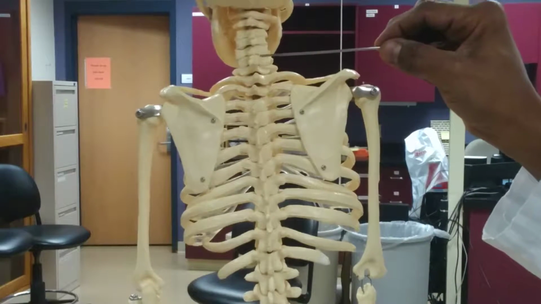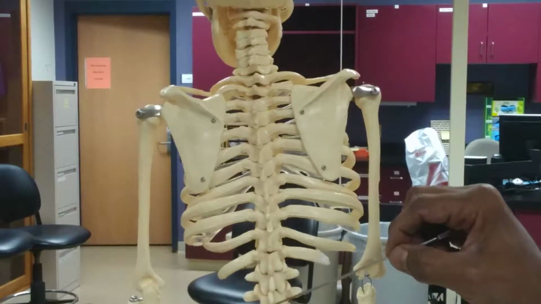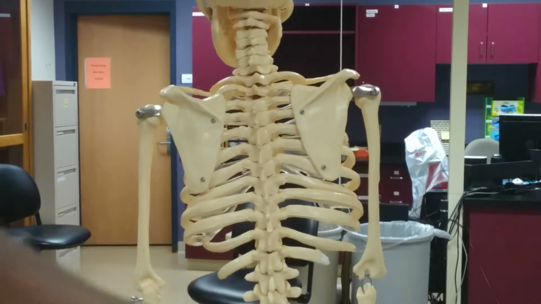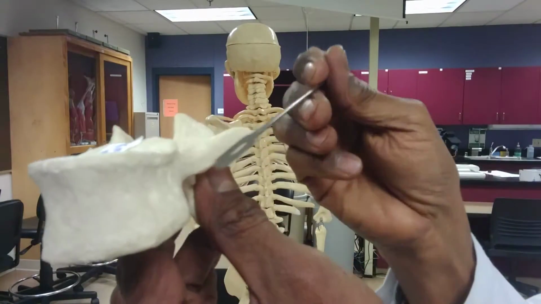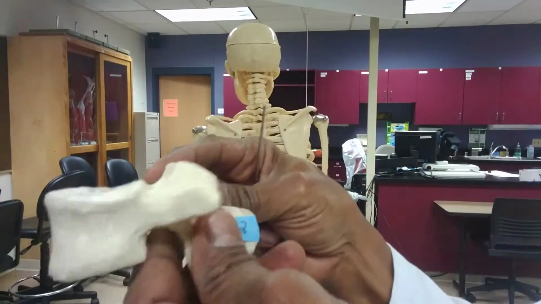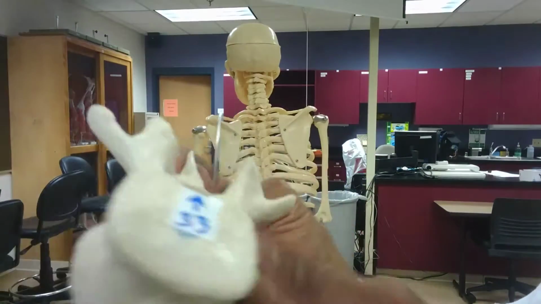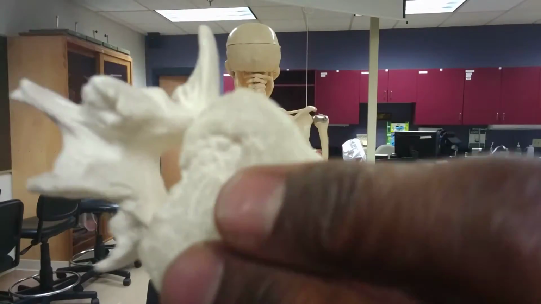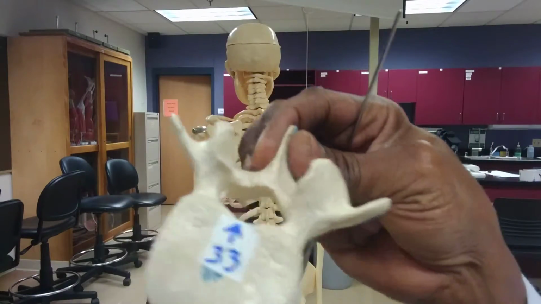On the posterior side, the vertebral column is formed of vertebrae. There are 7 cervical vertebrae, 12 thoracic, 5 lumbar, 5 sacral, and 3 coccygeal vertebrae. Each one of these vertebrae does have a body. It has 2 processes, known as the transverse processes and the spinous processes. This is the intervertebral foramina, and there are superior and inferior articular surfaces on each vertebra.